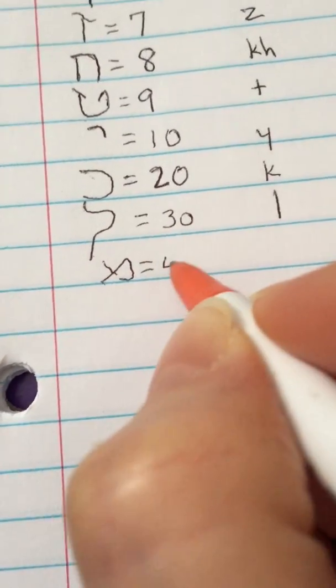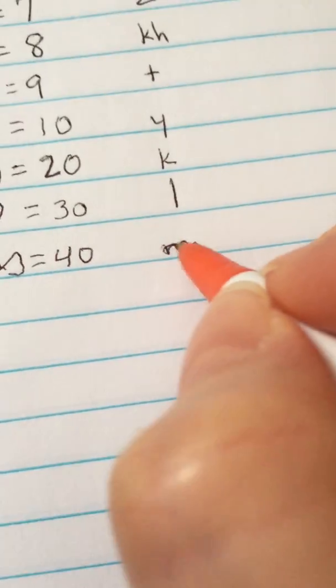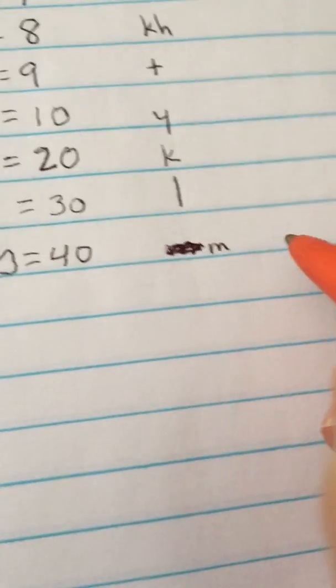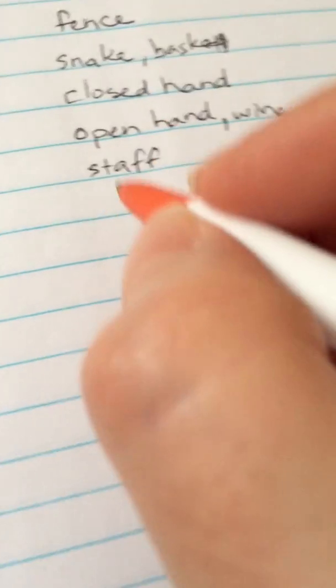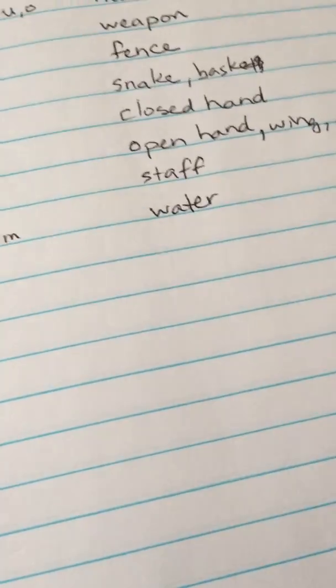Mem is 40. Has an M sound. Sorry. Mem. And then it is water. Kind of an ocean type of idea, I guess. Massive, overpower, chaos. But it's water.